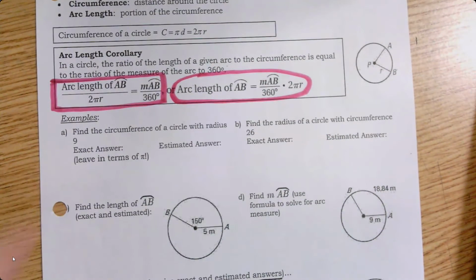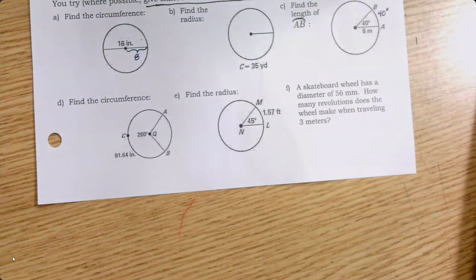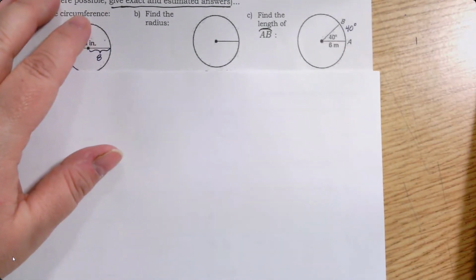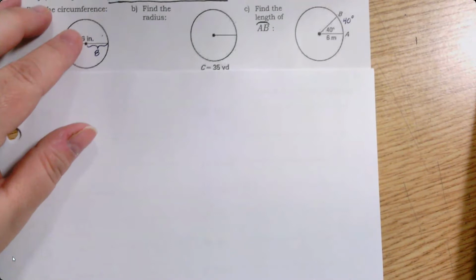They're the same thing, just written two different ways. Okay, I like to use a proportion because I can be consistent and always use a proportion. Meaning, arc length and sector area and degrees, they're all parts of a circle. They're all the same size piece of a circle.